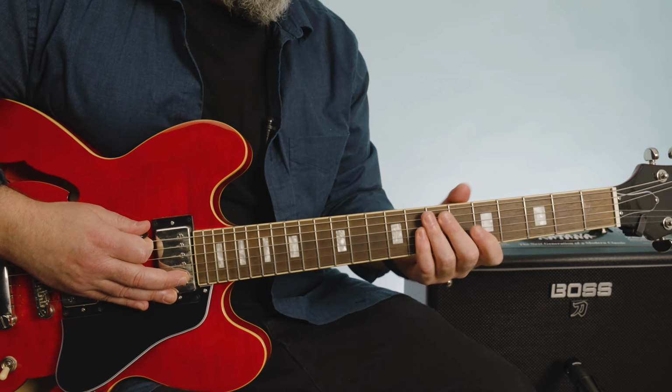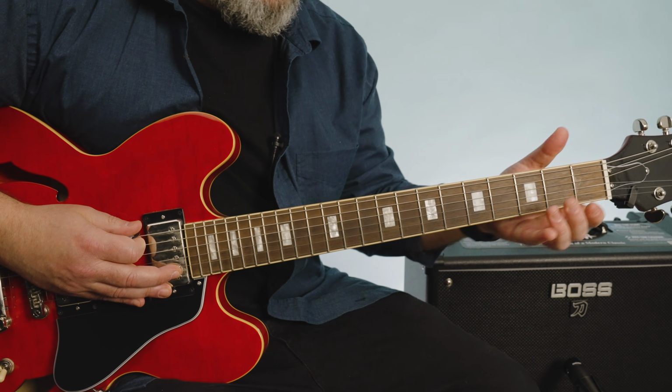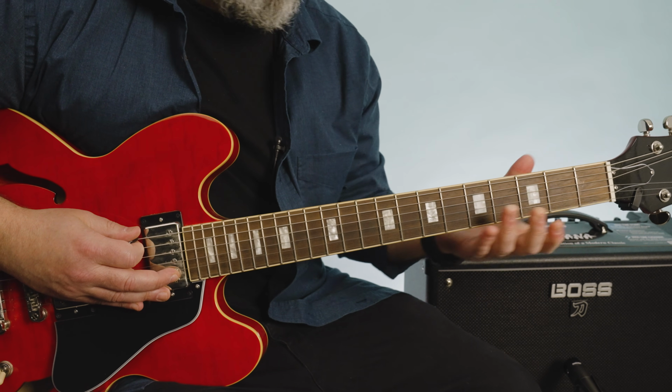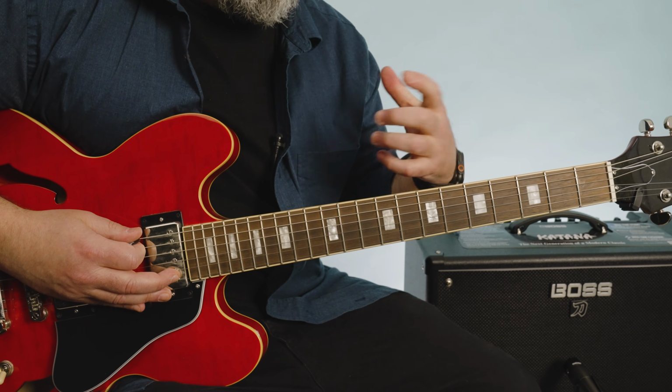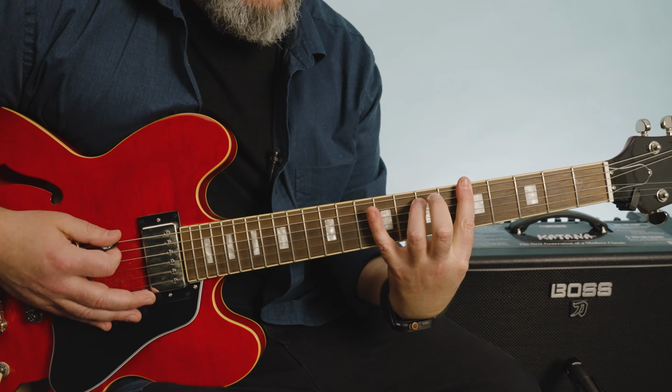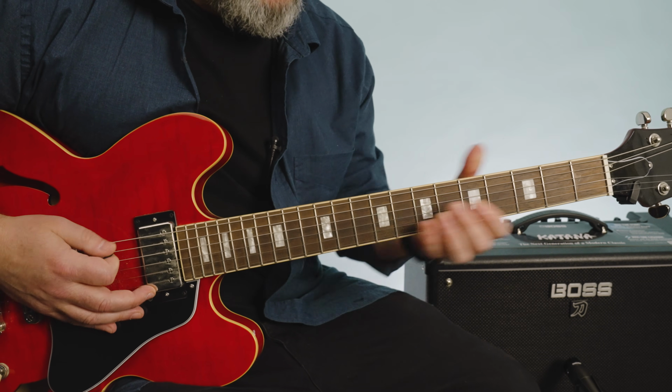When you play the A minor pentatonic, you're playing it over an A minor chord or a chord that could have an edgy rock sound to it or a bluesy sound. A blues A7 chord.